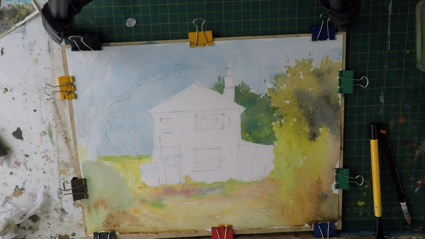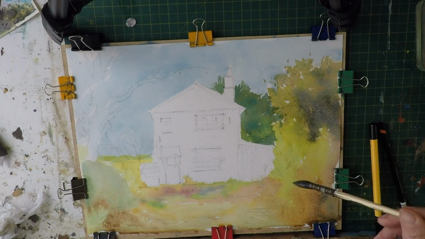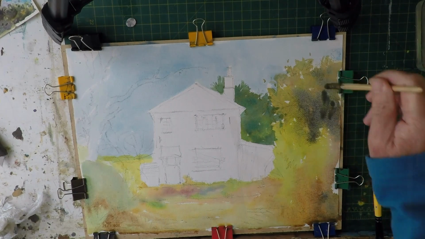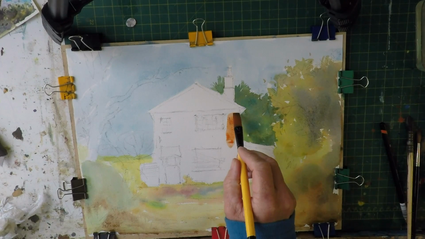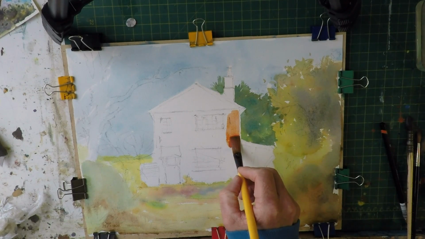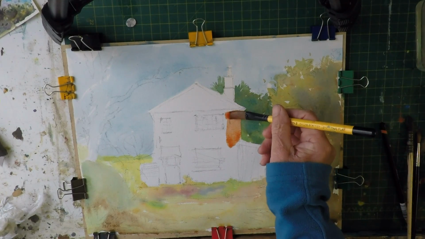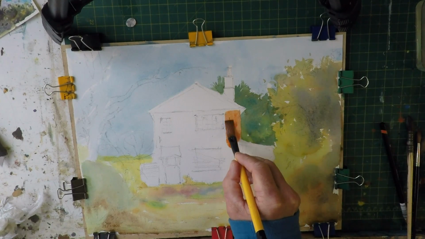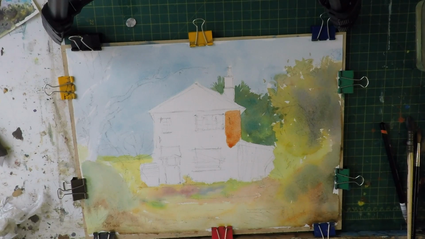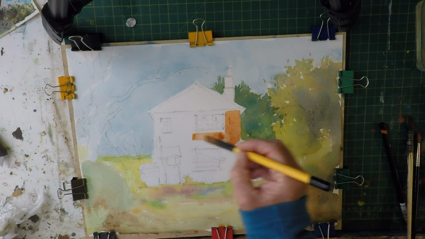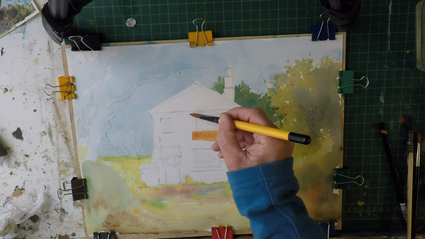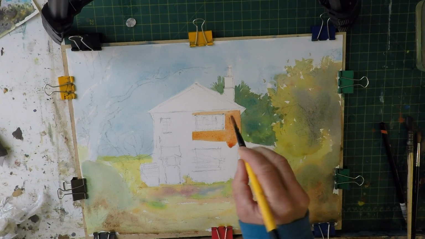But the minute you start drawing it or painting it, it becomes deeply etched inside your head, and it's there for a long time. I'm using a 1/2 inch or a 1/4 inch, whatever it is, flat brush. And paint nicely around the windows.